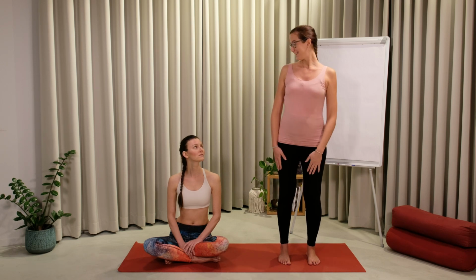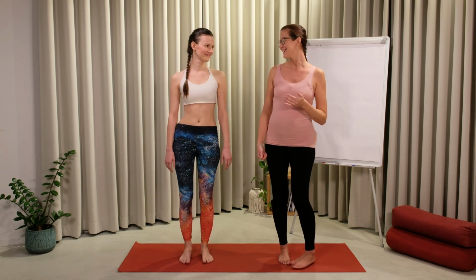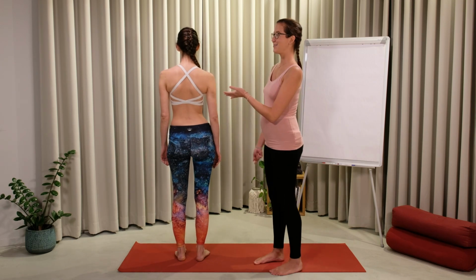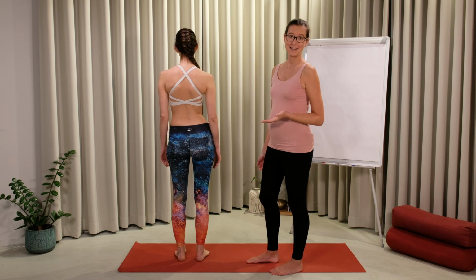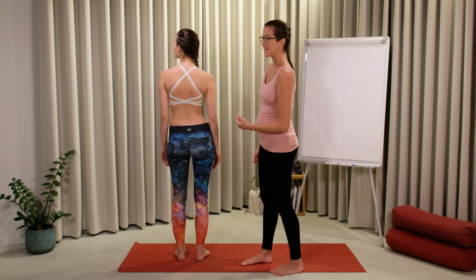So now I would like to ask Kate to stand up, please, and be a scoliosis model for us. Please turn around. So now you can check out her back. You can see when she's standing in a completely relaxed position that she's kind of falling a little bit to the left side.